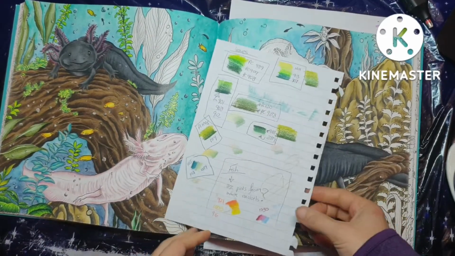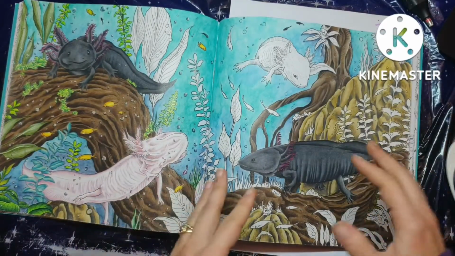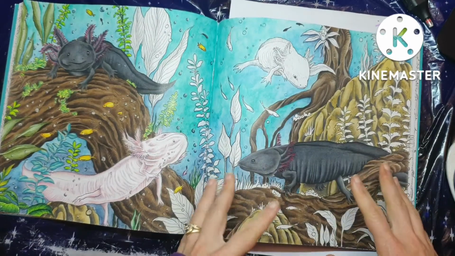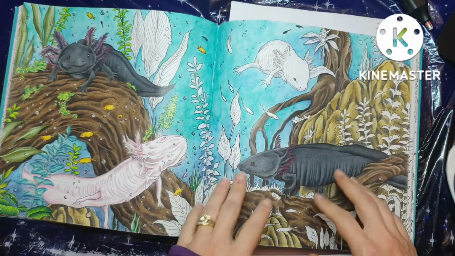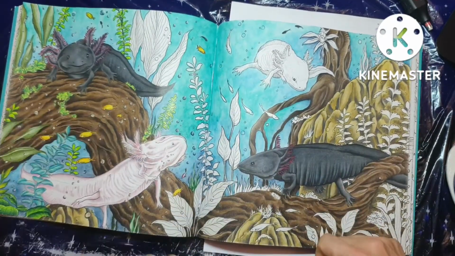Now, when it comes to the rocks and the log, as per my video on this page showing you how I colored them in, it's the same process, just carried on here, and the same process I used for this black axolotl I used on this axolotl.